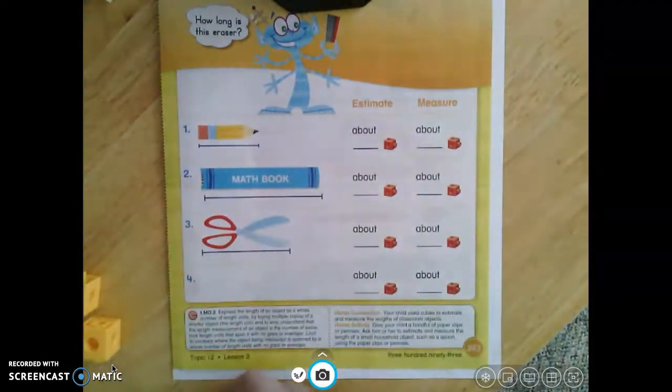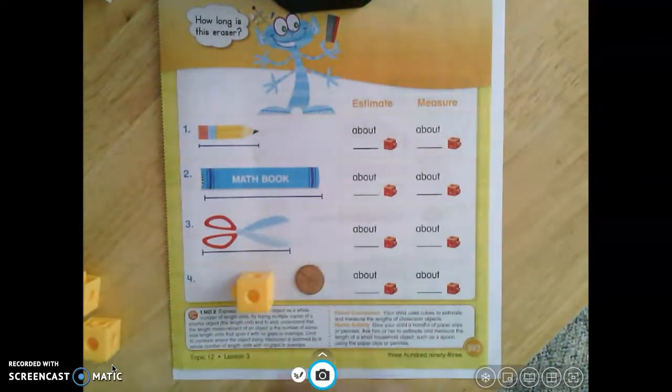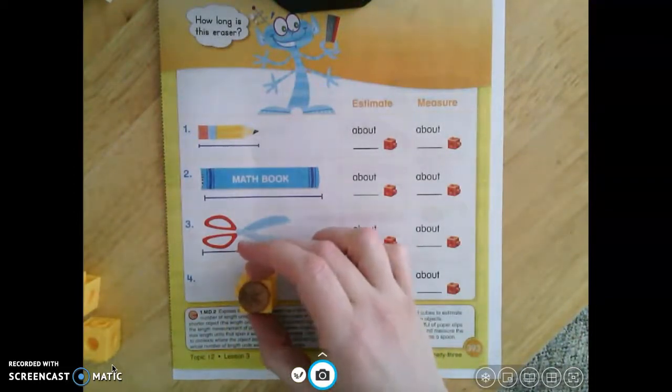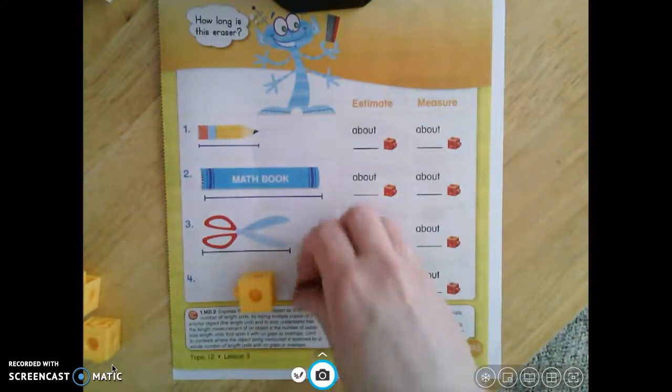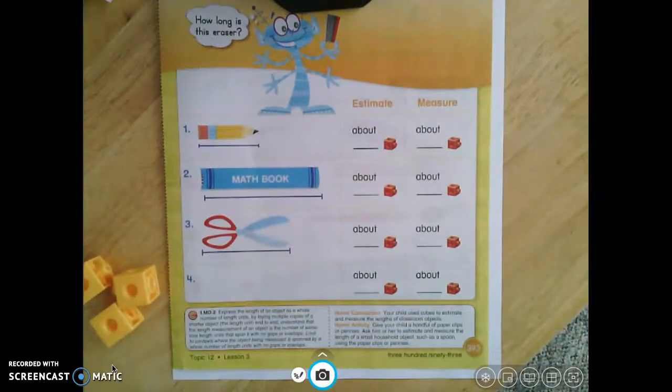I've noticed that if I have a penny, it's about the same length as one of the cubes, especially when you put them together. So for the activity today, when it asks me to measure, instead of trying to estimate with the cubes, I'm going to use my pennies when it comes to the measure part.